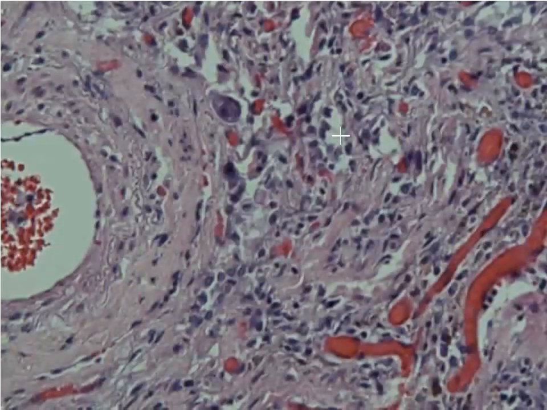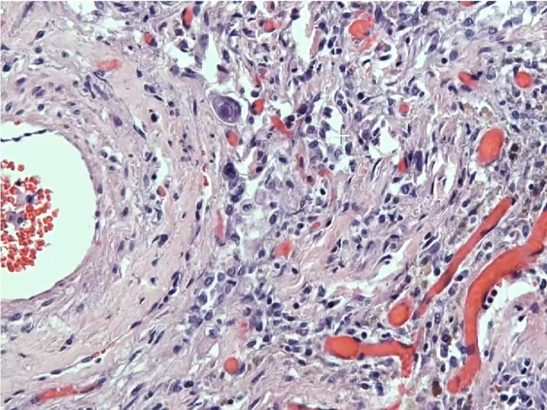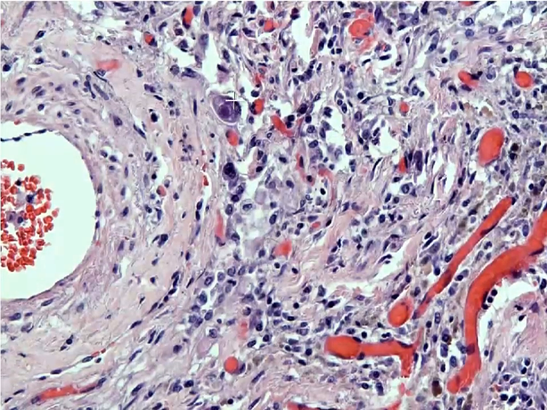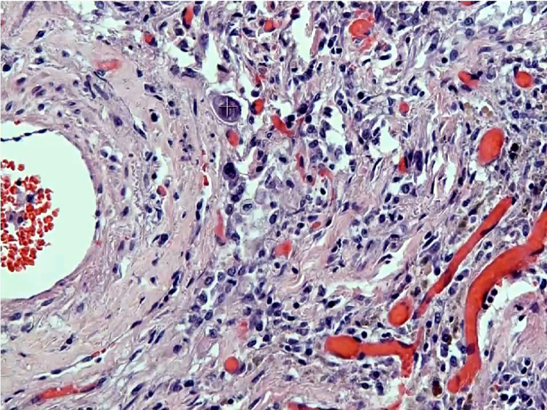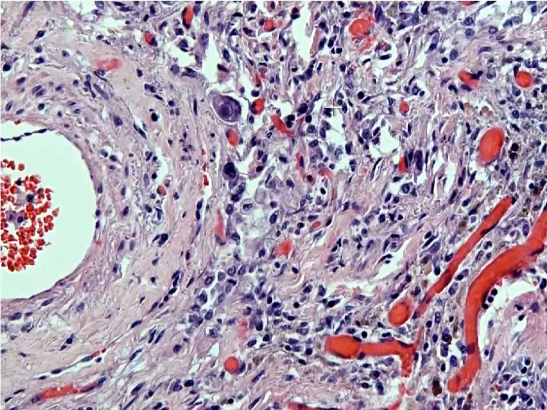And we know that because we can actually see the viral inclusions within some of the infected cells. And so this is actually a CMV inclusion. We know it's CMV because it is both nuclear and cytoplasmic. So you can see purple dots in the cytoplasm and a large glassy nuclear inclusion there next to that large blood vessel.